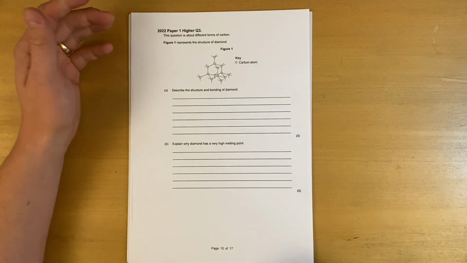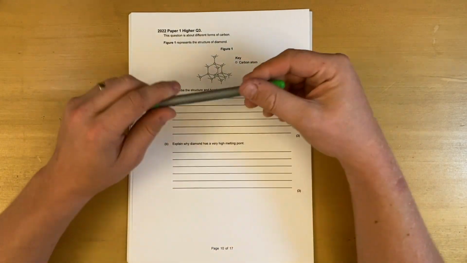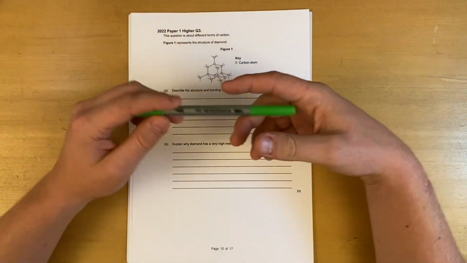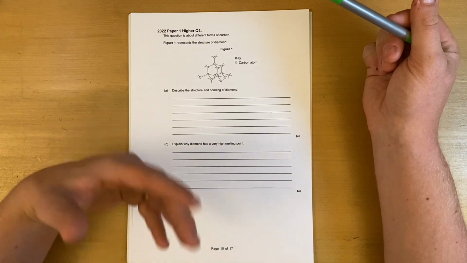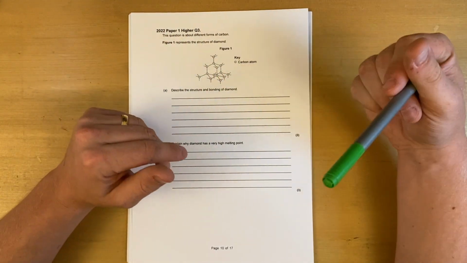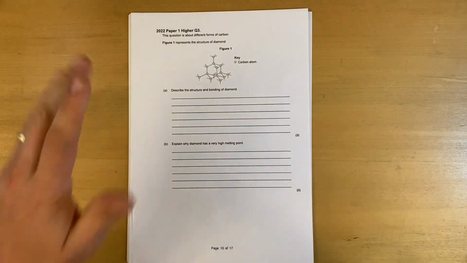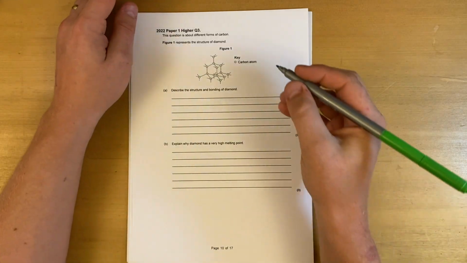Today's question comes to us from 2022 and it's the higher paper 1 question 3. And again, we're continuing our look at structure and bonding in anticipation of paper 1. And here we're looking specifically at diamond and other allotropes of carbon. So it says here to describe the structure and bonding of diamond.